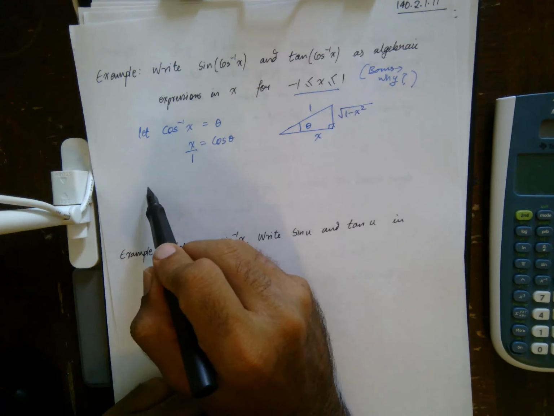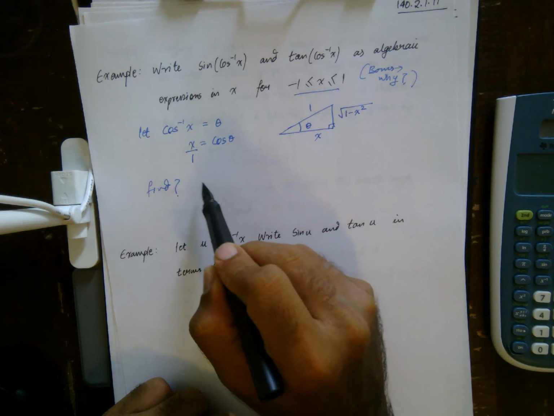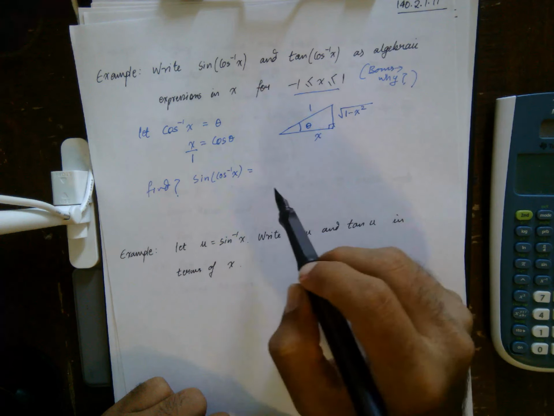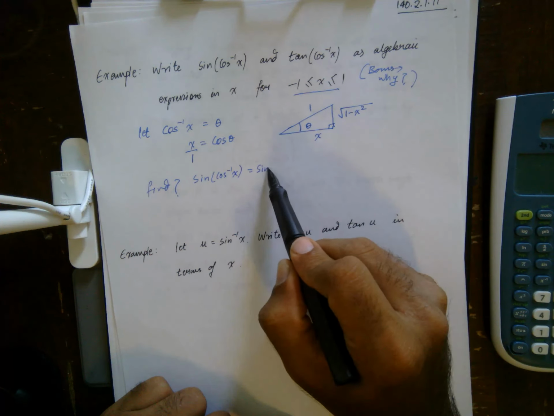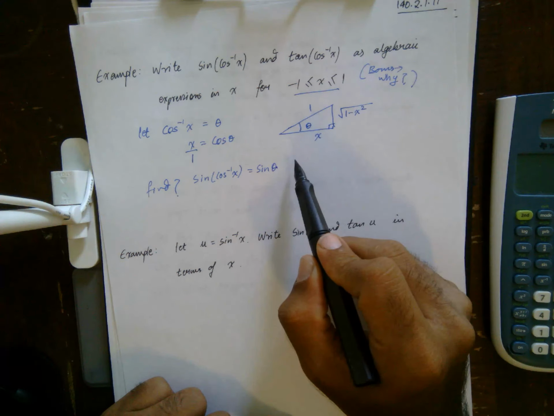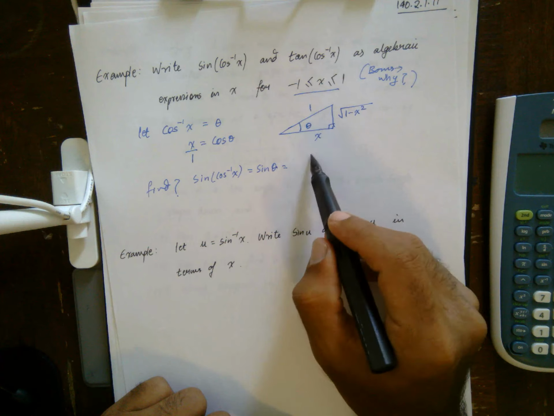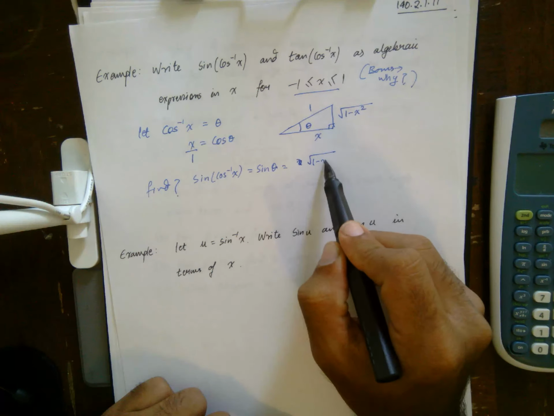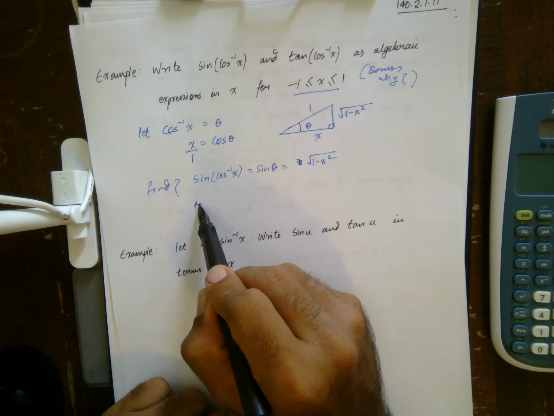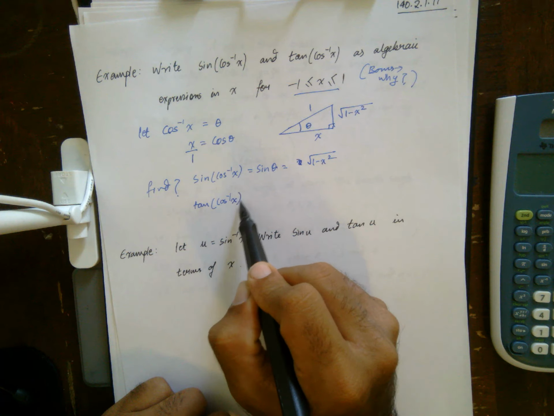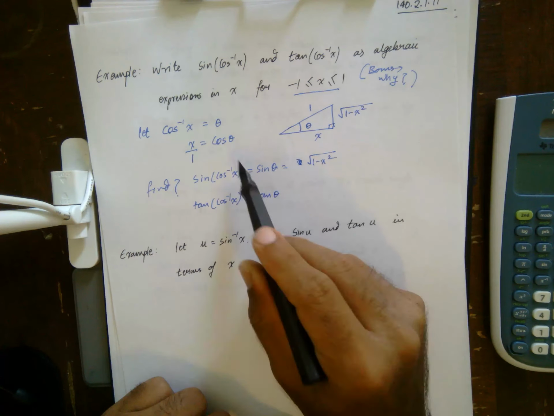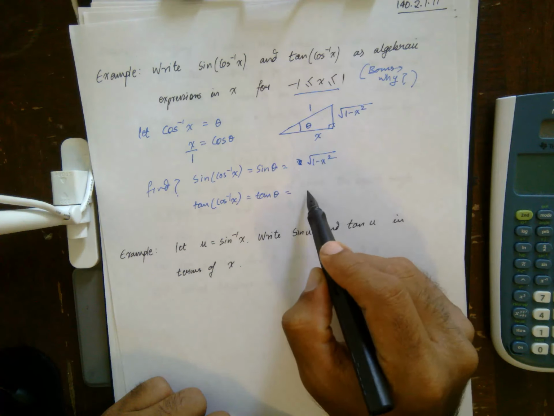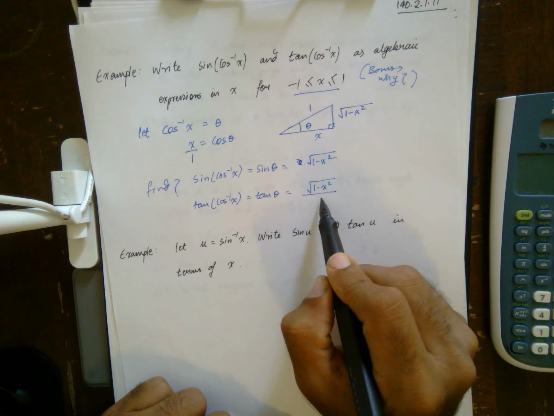Now let's see, what are we asked to find? Sine of cosine inverse x, but with our new assumptions, this is just sine theta. And I can write that just by looking at the triangle. Opposite over hypotenuse, so it's square root of 1 minus x squared. Similarly, tan of cosine inverse x, in this new variable, is tangent of theta, which is opposite over adjacent.